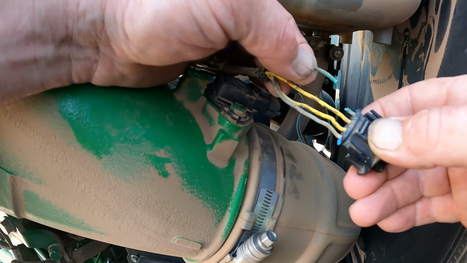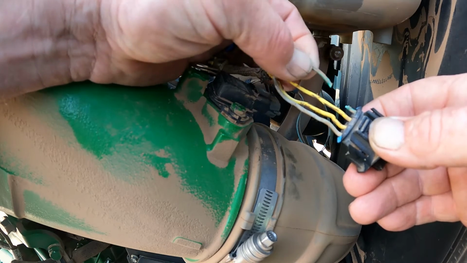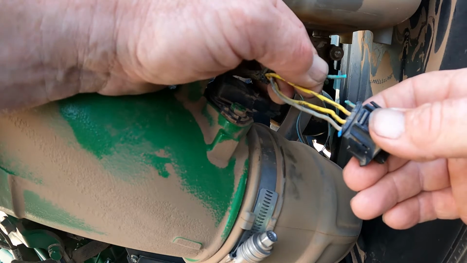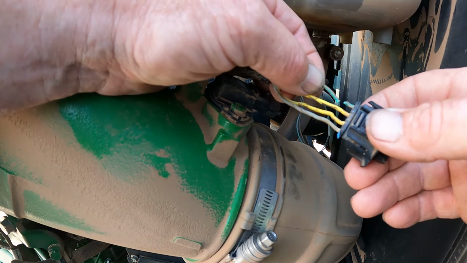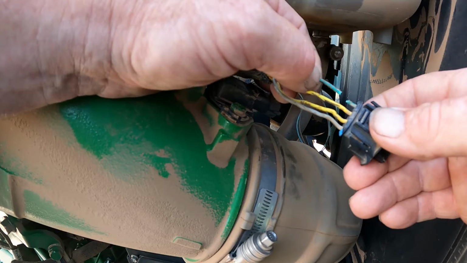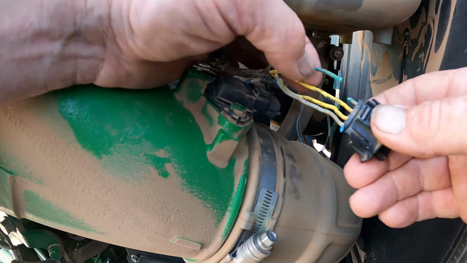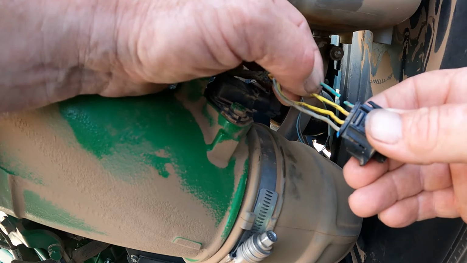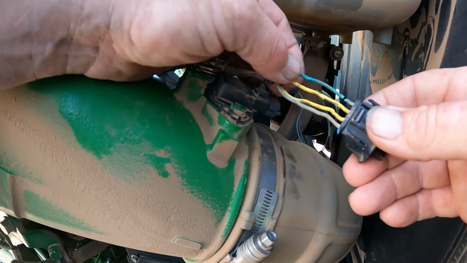So I'm tugging on that, and it just pulled apart. Okay, so basically, I don't know if it's from vibration, and I kind of suspect that it probably is, but this wire, and I can give you that wire number later, was basically broke inside of the plastic coating on the wire.